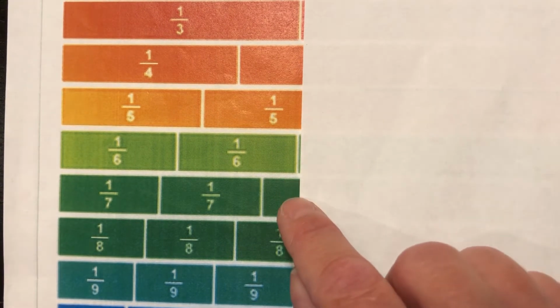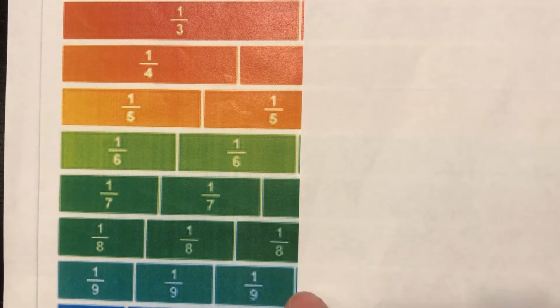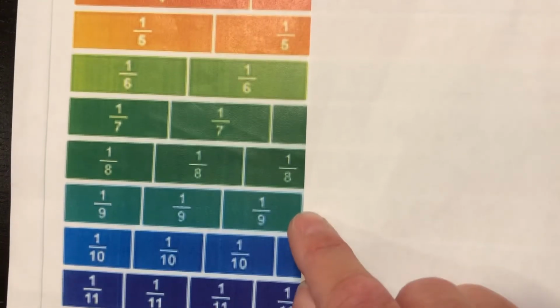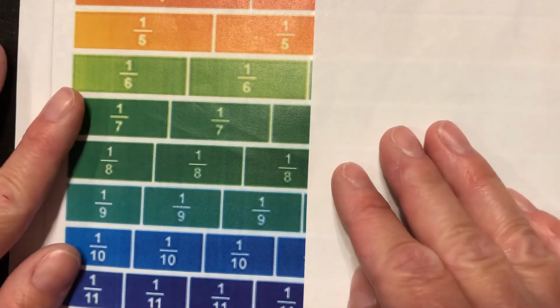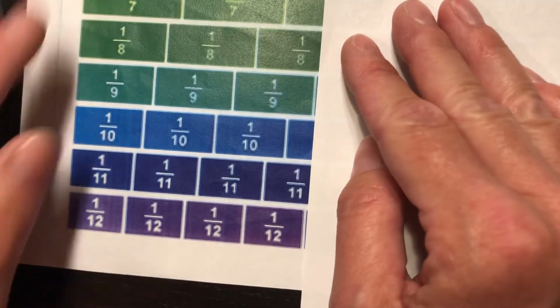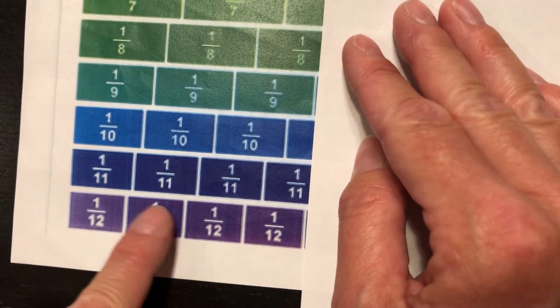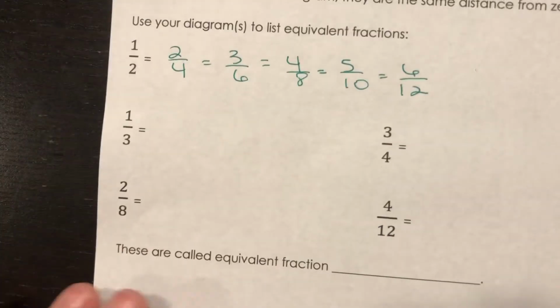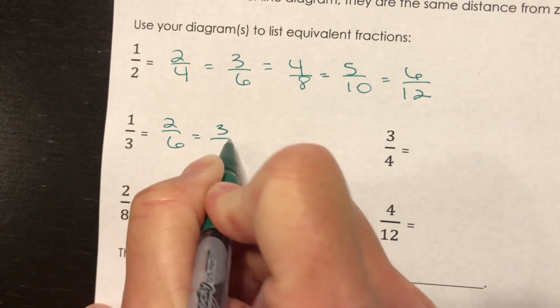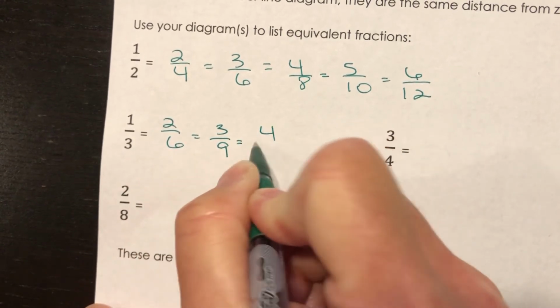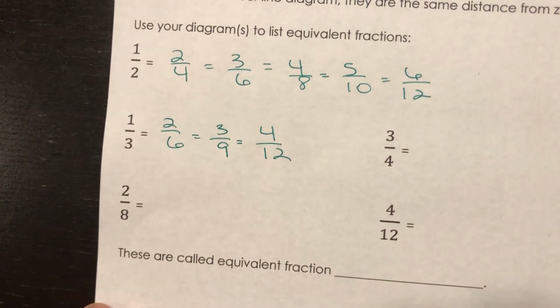This one does not end perfectly, neither does this one, but the 9ths do. So it looks like it takes 1, 2, 3 9ths to take up the same amount of space as 1/3. That's equivalent. And if you follow this all the way down, it ends in the same place as 4/12. So the fractions that are equivalent to 1/3 would be 2/6, 3/9, and 4/12.